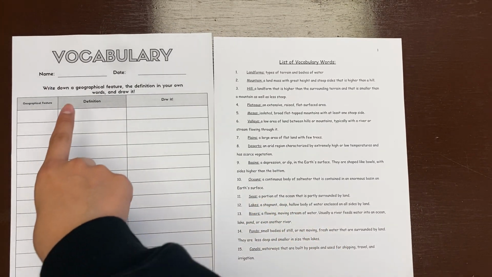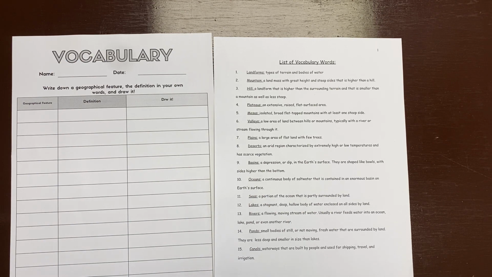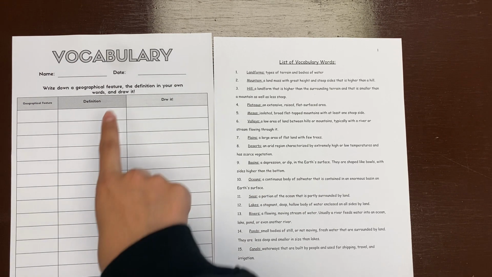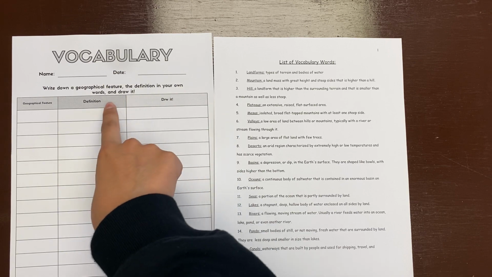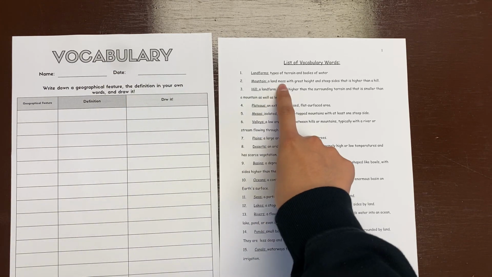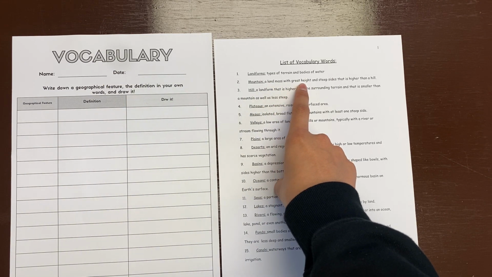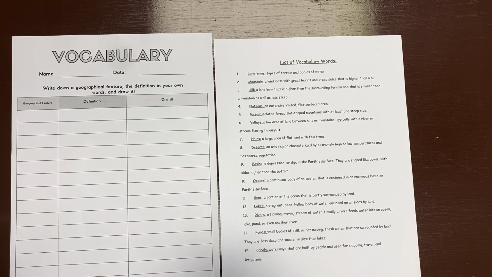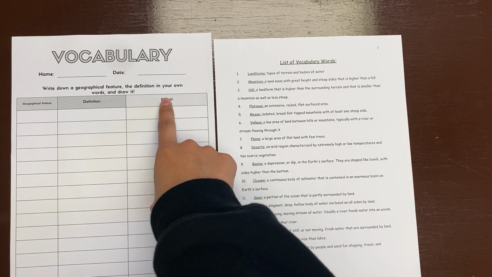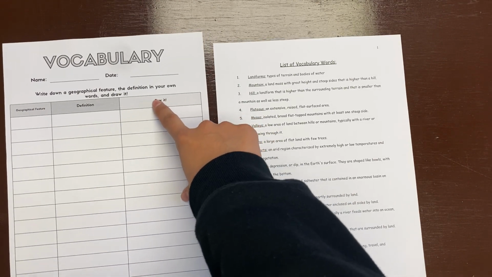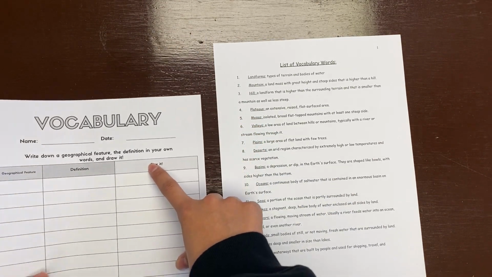However, the instructions say, write down a geographical feature, the definition in your own words. So students will have to read the definition and try to interpret the definition and write it in their own words. And lastly, students will have to draw it. They will have to make a small drawing here.